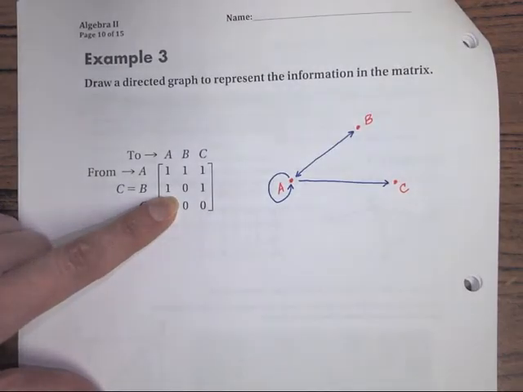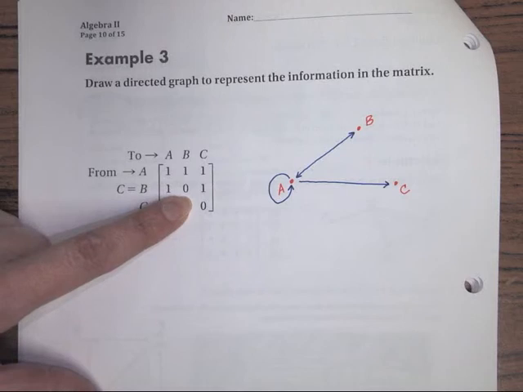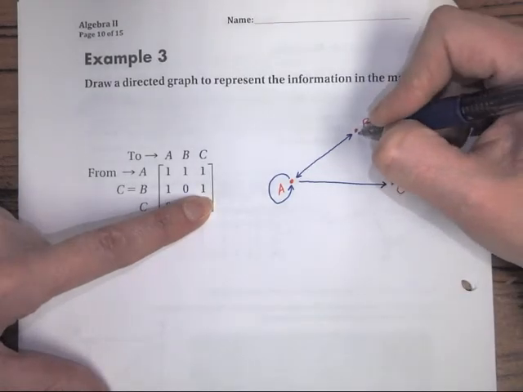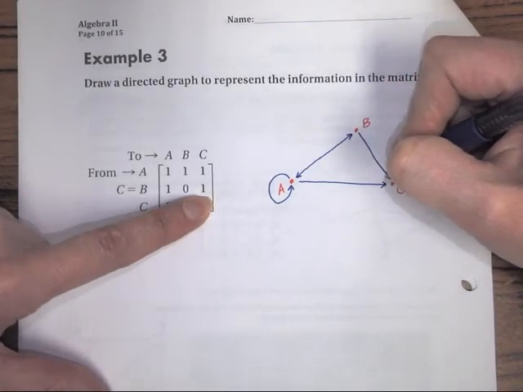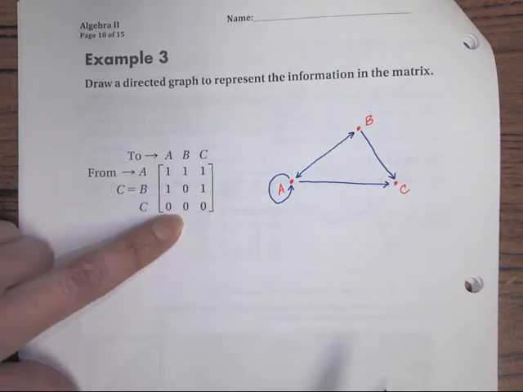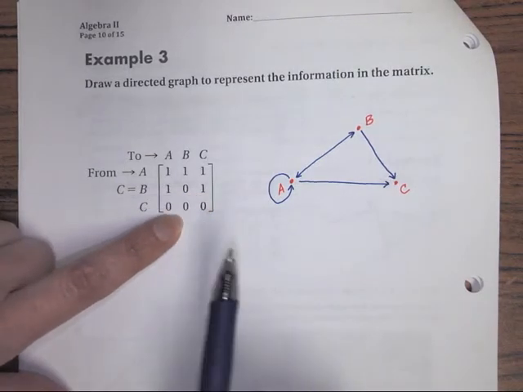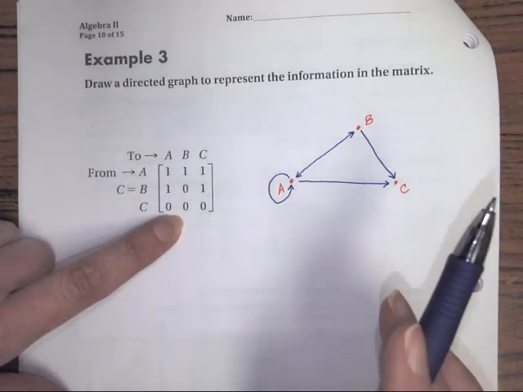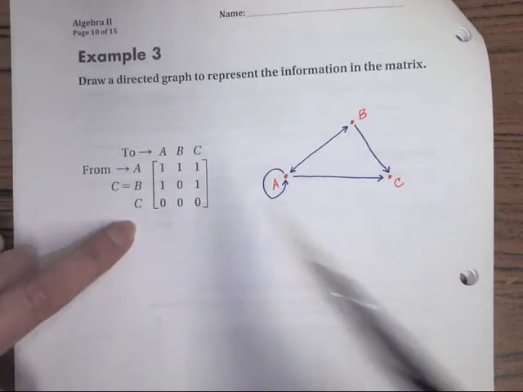Nothing between B to B, and a 1 going from B to C. So there we have that. And C doesn't go to anything. You only are going to draw an arrow anywhere that you see a 1. This is all zeros, so that's it.